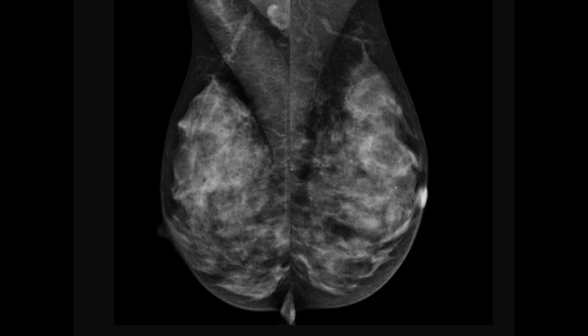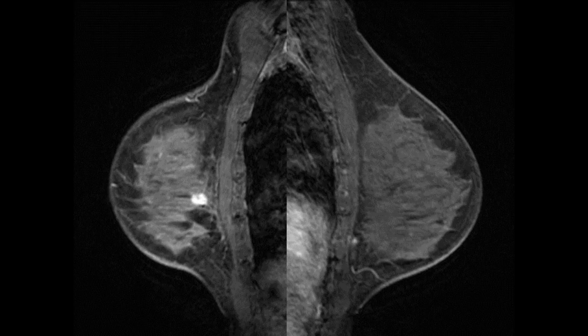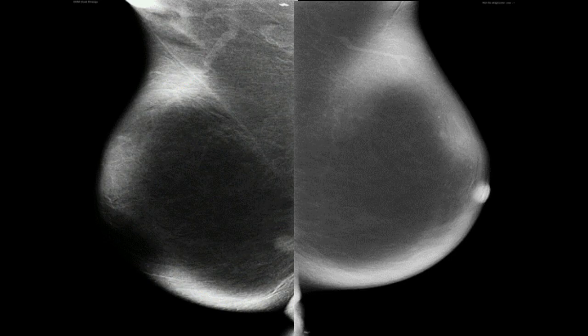I'd like to start with an example. This is one of those run-of-the-mill, heterogeneously dense breasted women with a mammogram that looks completely normal. However, she had an MRI, and you can see that there is an enhancing mass that is completely mammographically occult. And this is her contrast mammogram. This is one of the original units available many years ago.